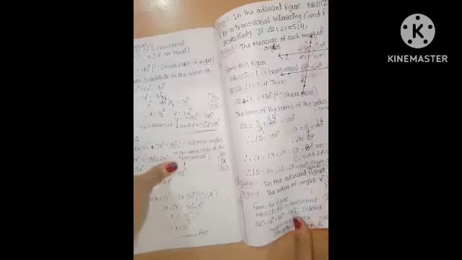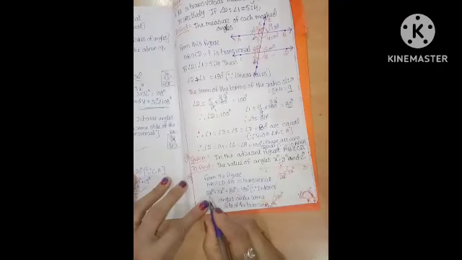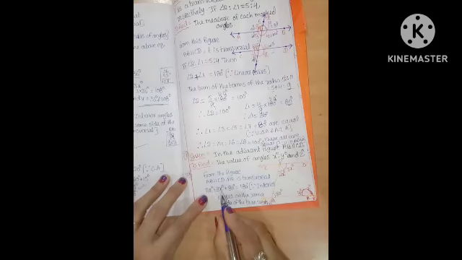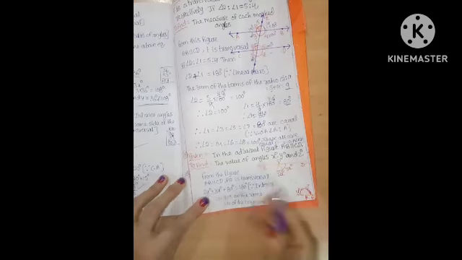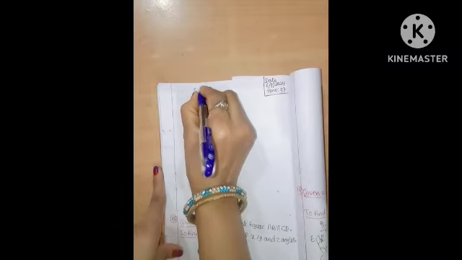2x degrees plus 3x degrees are like terms, so 2x plus 3x is 5x degrees. So 5x degrees plus 80 degrees is equal to 180 degrees. We write the variables on one side and move the constants to the other side.